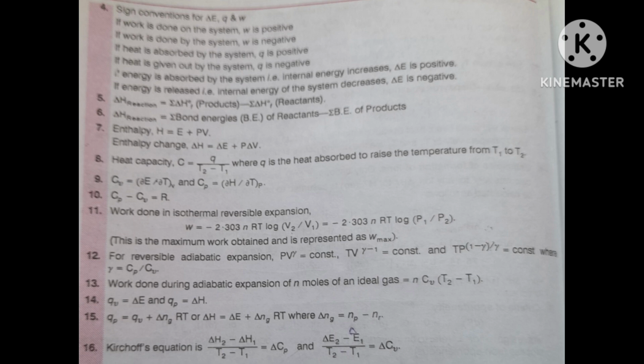Then entropy change is equal to Q reversible divided by T, that is equal to delta S. Now, delta S is entropy, remember. Then delta S of system plus delta S of surroundings is greater than or equal to 0. You remember, very very important.